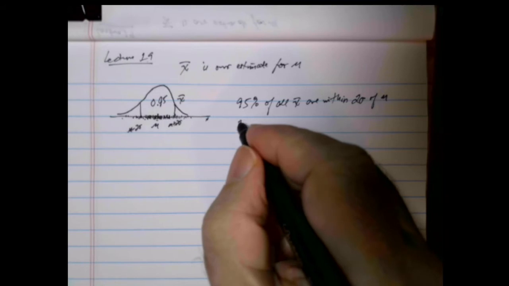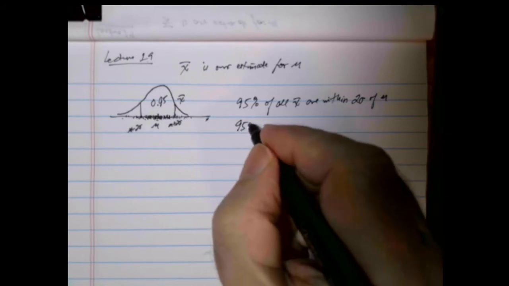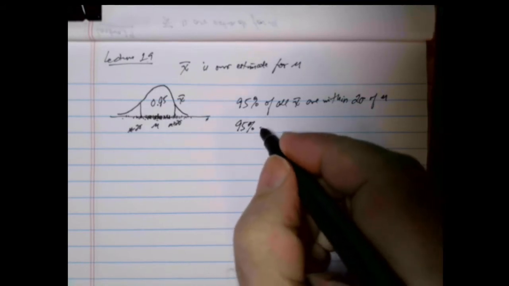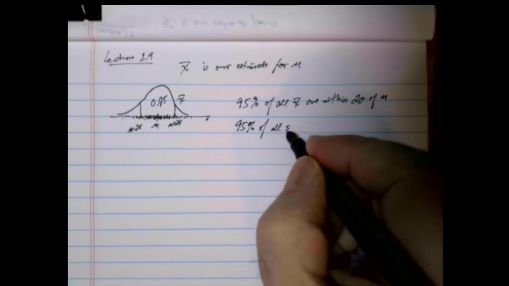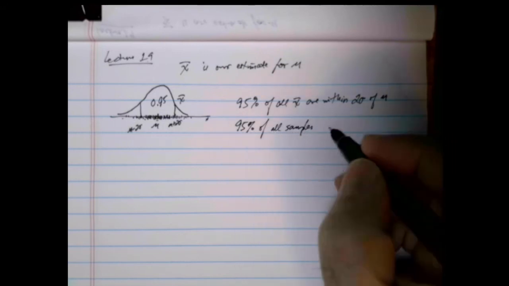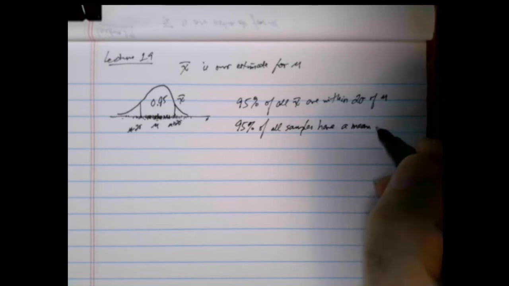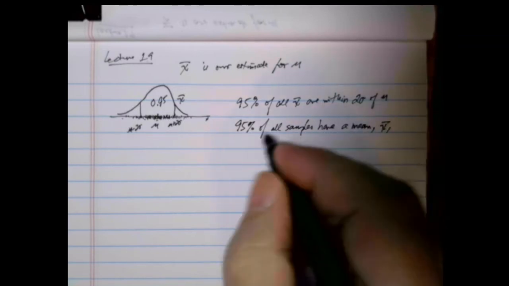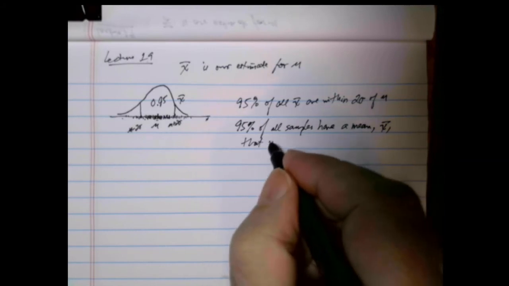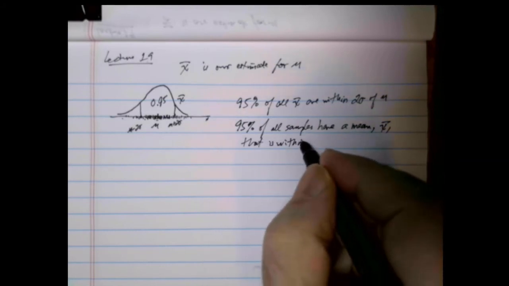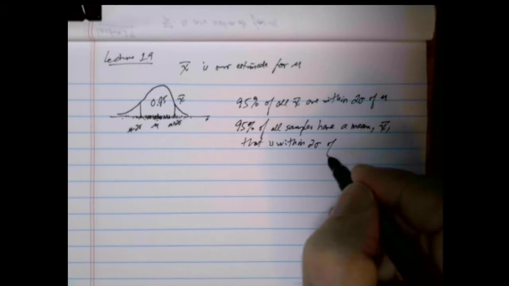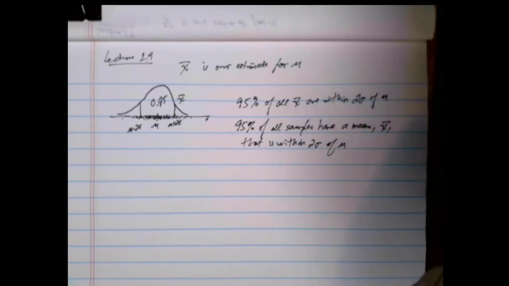Well, that means that 95% of all samples have a mean X bar that is within 2 sigma of the population mean mu.